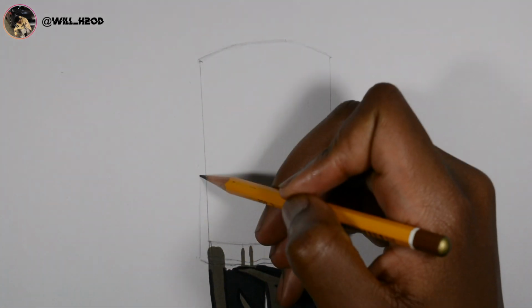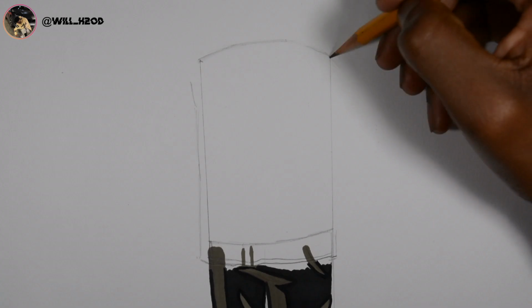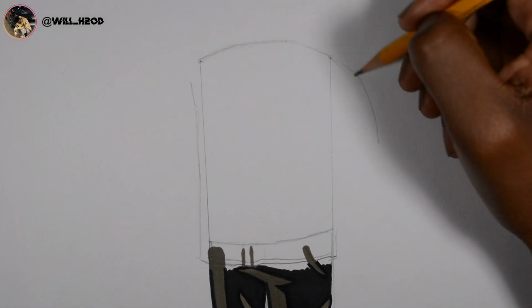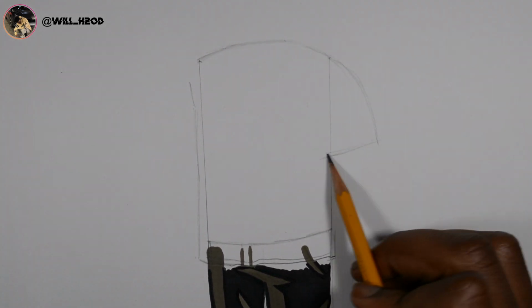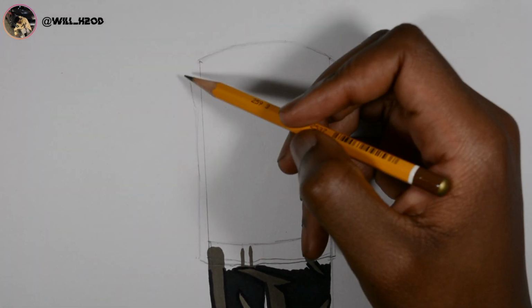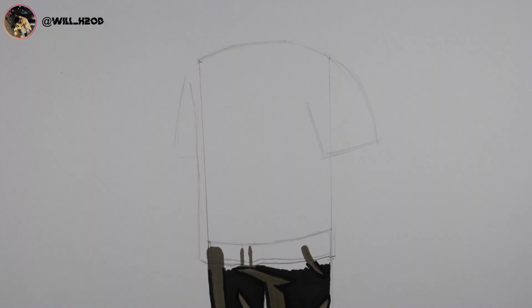Originally I had my hands in my pockets, but now I'm just going to change to a t-shirt just for the vibe, and I feel like it's better for you guys anyway. You get a more general character stance, you know what I mean? I'm going to show you how to draw the hands as well, so yeah.